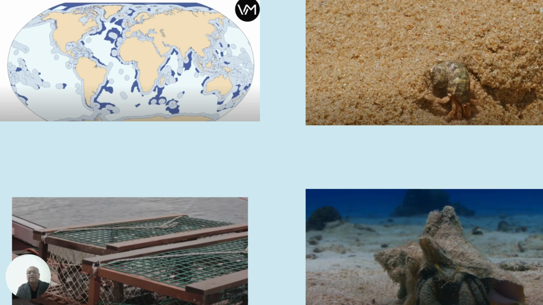Some countries believe that organisms living on or under the seabed are part of the seabed, and therefore they should have the exclusive rights to use and exploit them as part of their extended continental shelf.